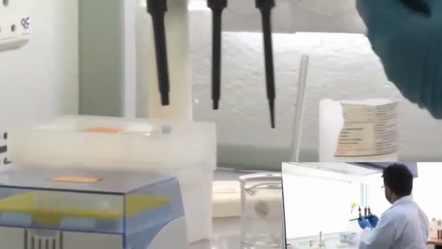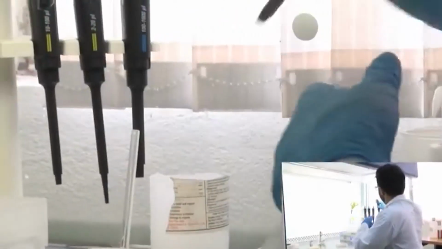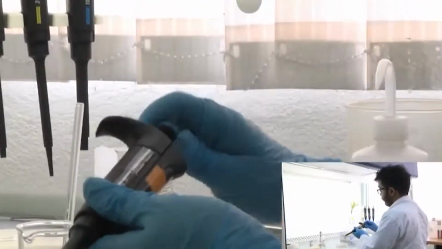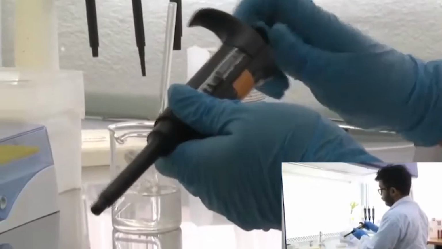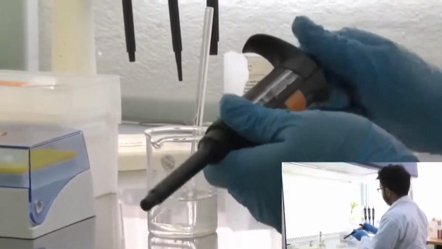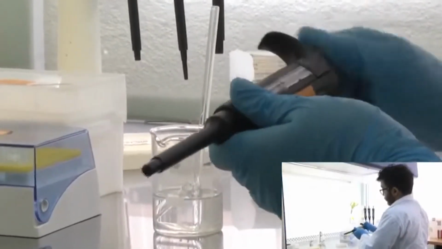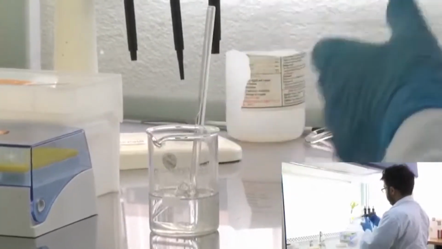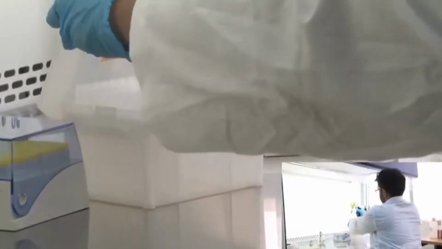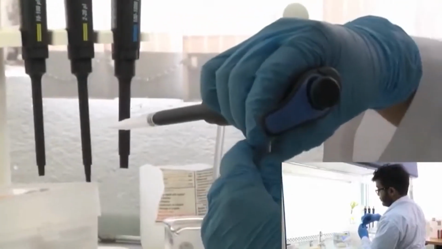So I'll just use this pipette. They're both the same, it's just that I prefer using my own pipette. I'm going to set the volume at 200 microliters, and once that is done, I'm going to take 200 microliters of this.